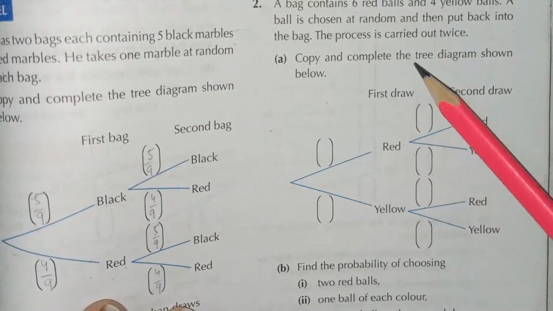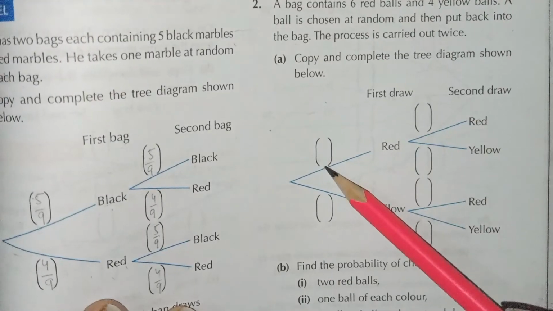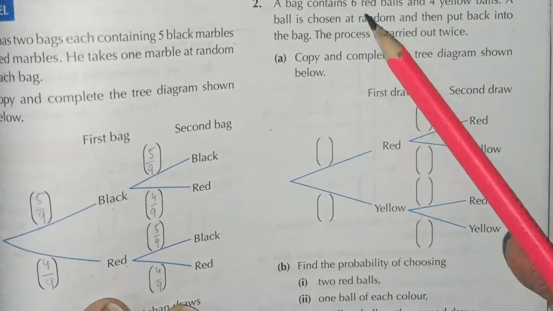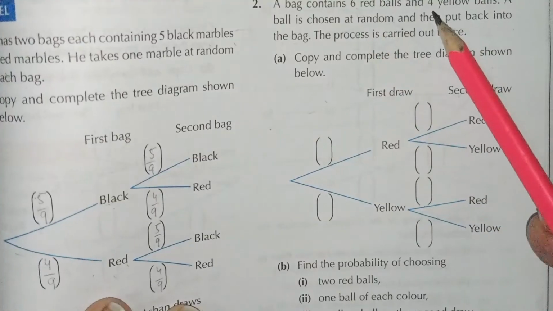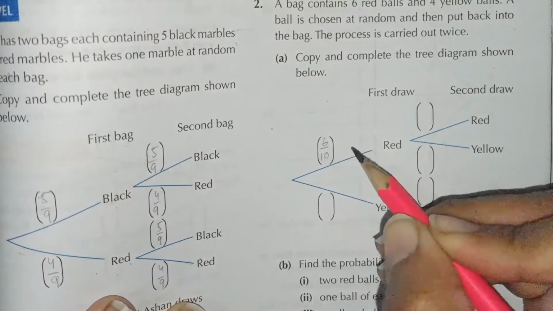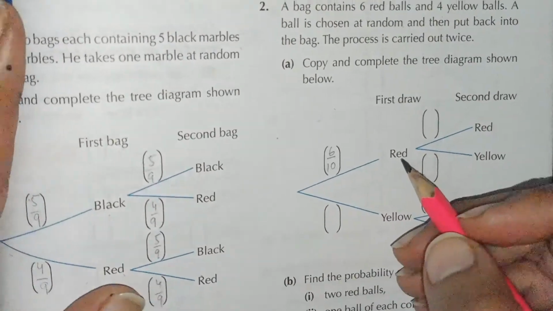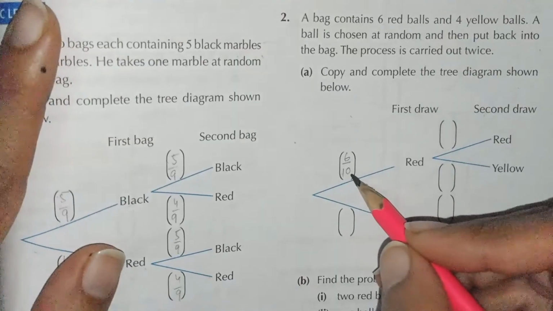When we take out the ball, the probability of getting the red ball is 6, and the total balls are 10, so the probability is 6 by 10. You know that the formula of probability is favorable outcomes over total number of possible outcomes.